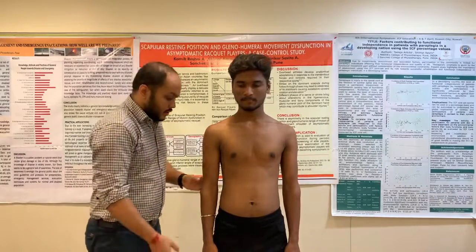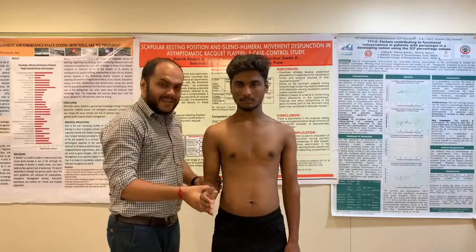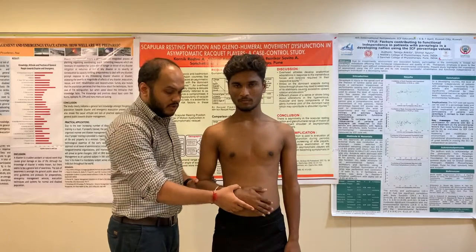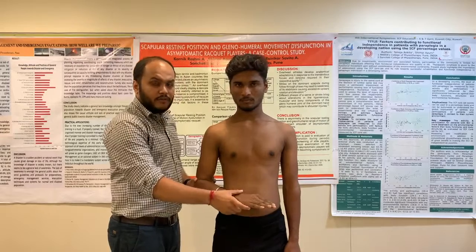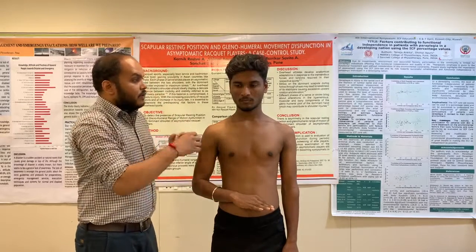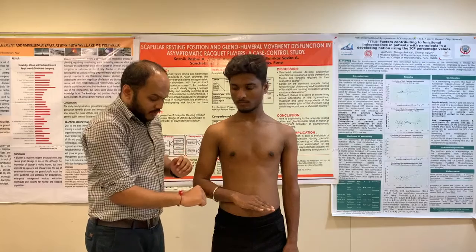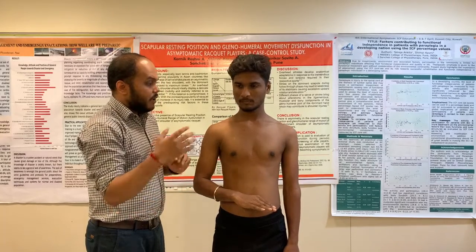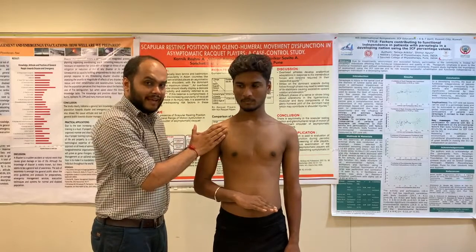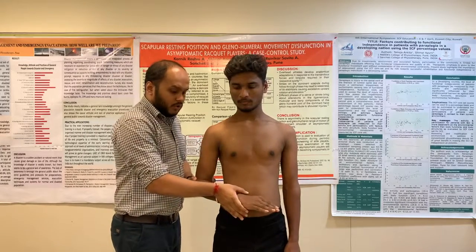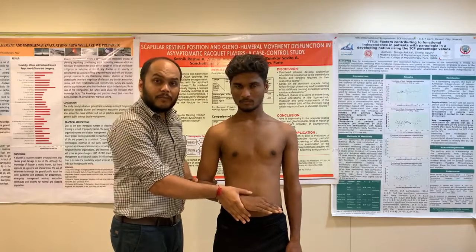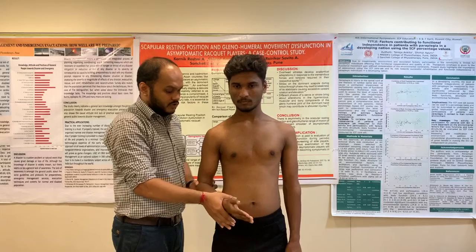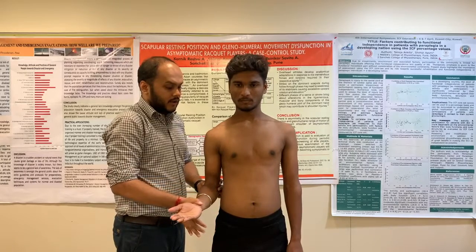For Yergason's, what we do is we flex the elbow to 90 degrees. We go ahead with medial rotation and pronation of the forearm. Now the action that you need to perform is you need to supinate and laterally rotate at the same time, making sure that the shoulder is in line. We start the test. We'll be giving resistance in that motion. So all you need to do is perform lateral rotation and supination. Go ahead.